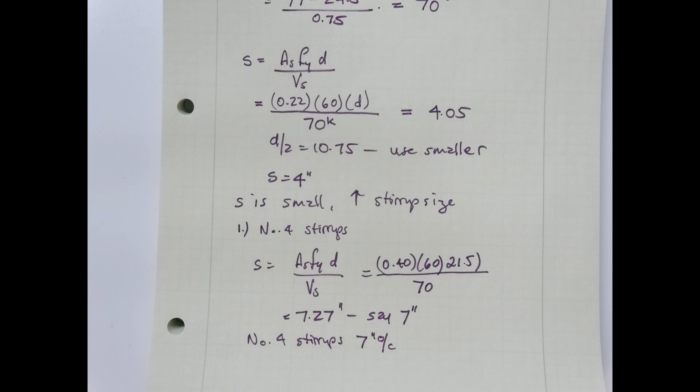The other is we could stick this number 3 in the middle, right? So we could have 3 legs of a number 3 bar.